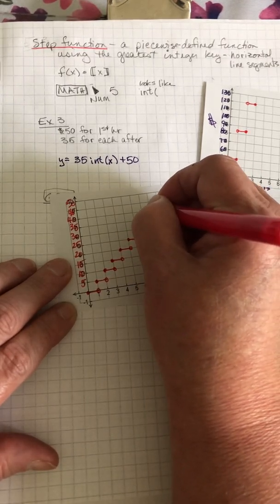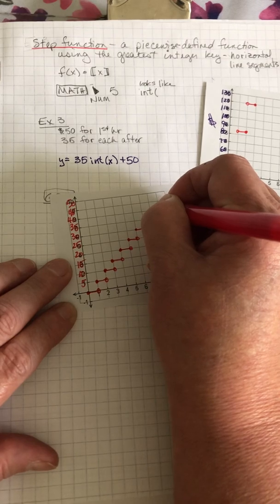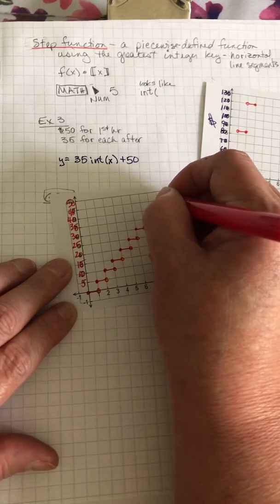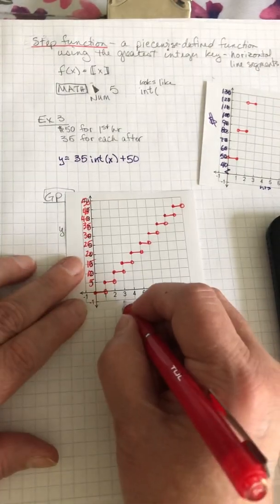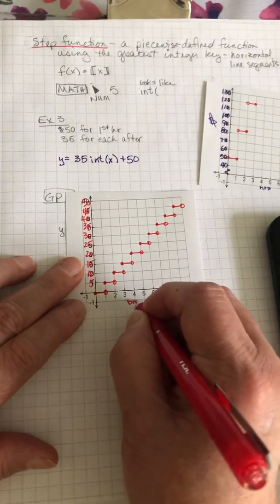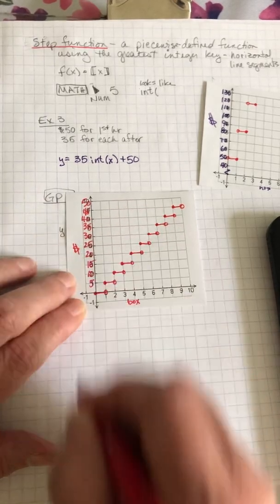I don't know. Do some people have a lot of newspapers? Maybe they're having a drive and they're collecting newspapers. Okay? So this is my number of boxes, and this is my money.